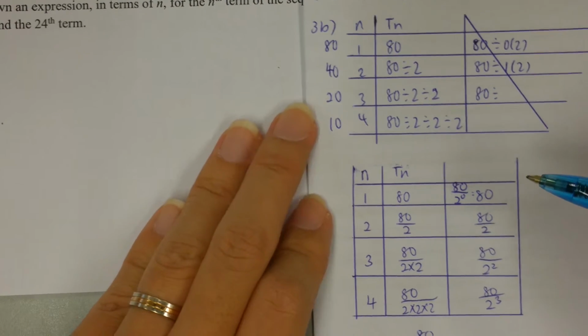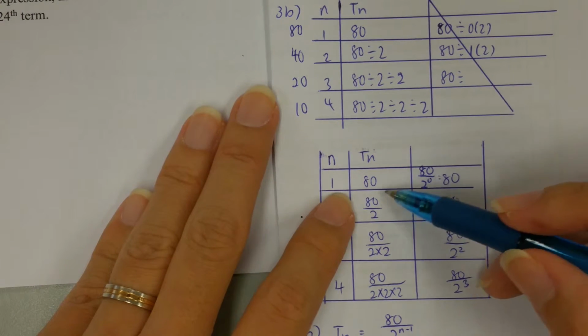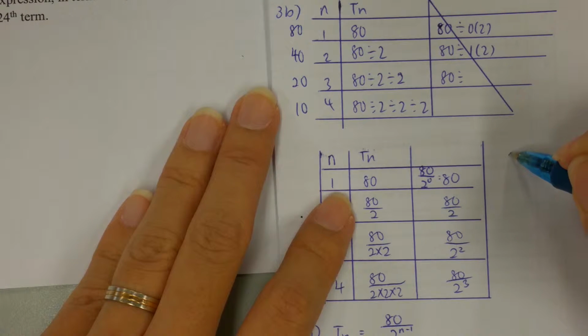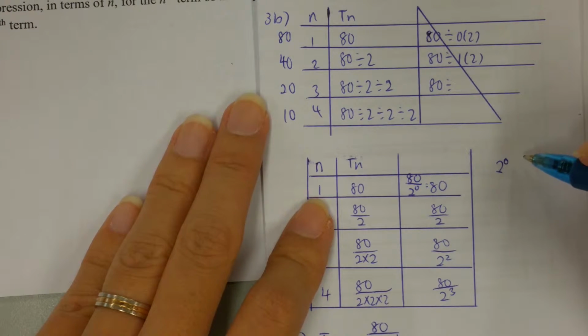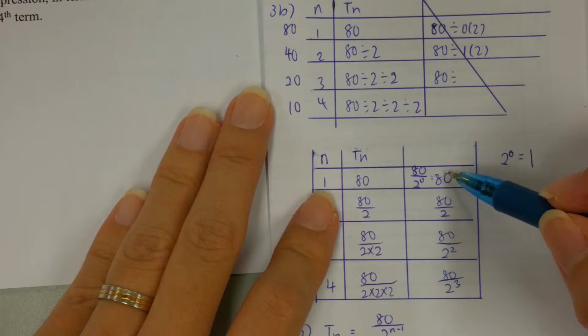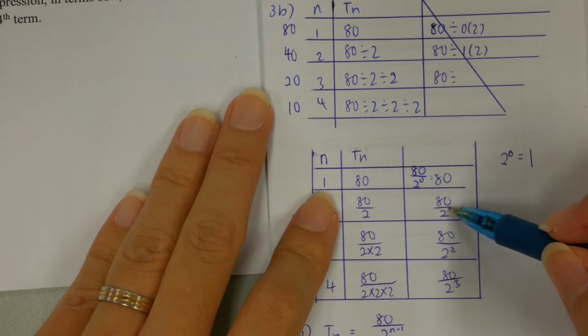Alright, so how do I further express it? This is actually 80 divided by 2 to the power 0. Okay, so if you're not too sure, go and key inside the calculator now. 2 to the power 0 is equal to what? Okay, I'll just tell you the answer is actually 1. So that's why 80 divided by 1 is 80. Then the second one is 80 divided by 2 to the power 1.